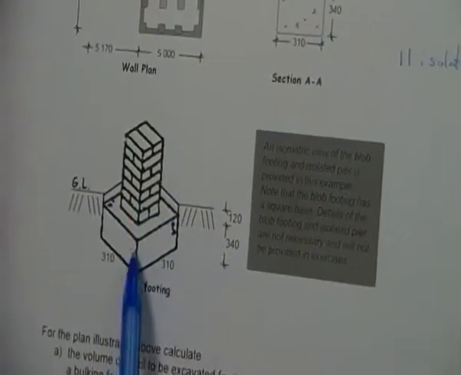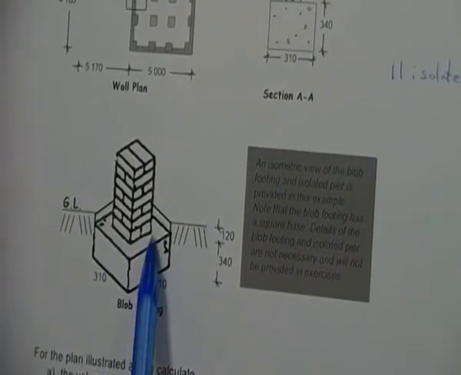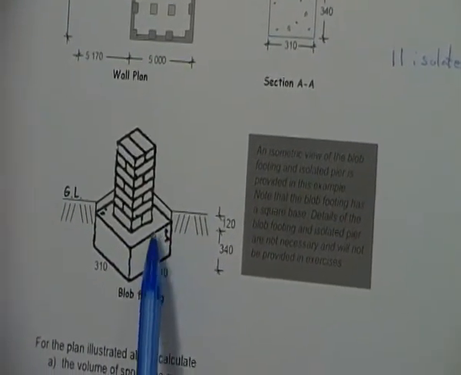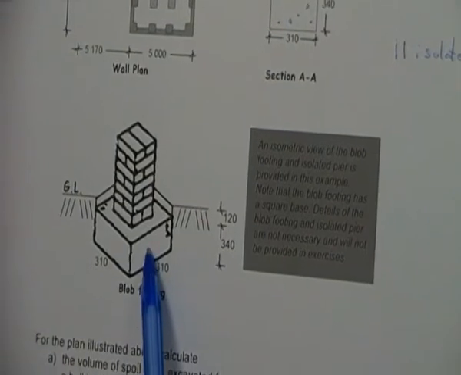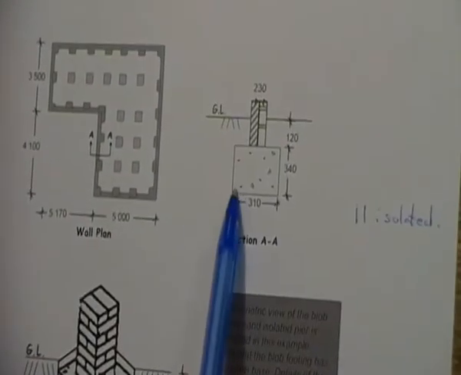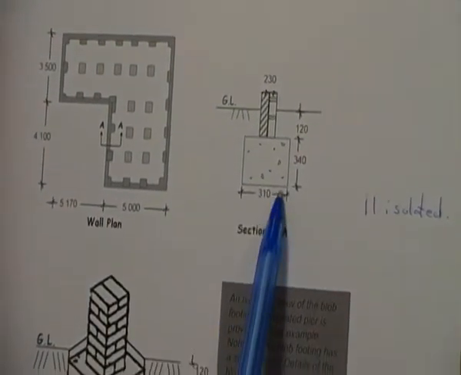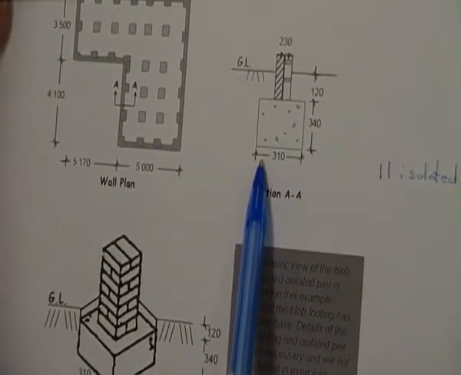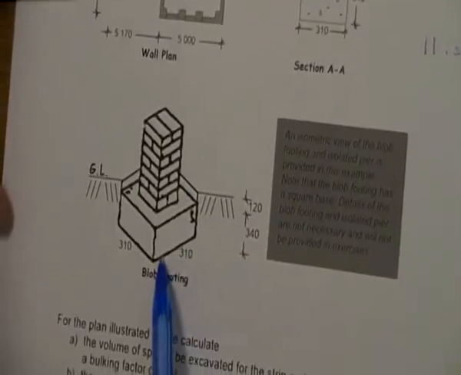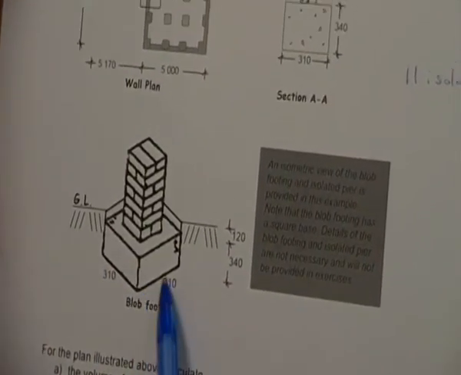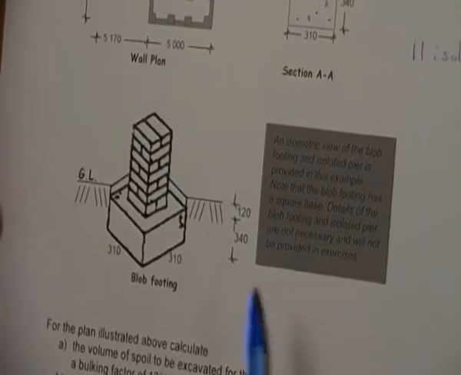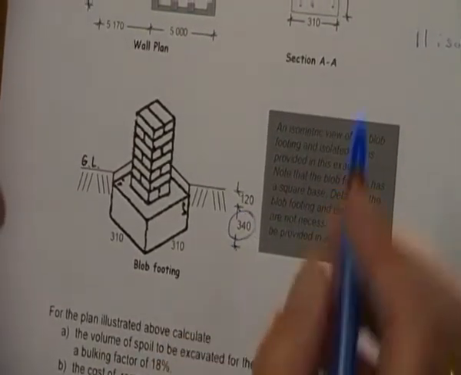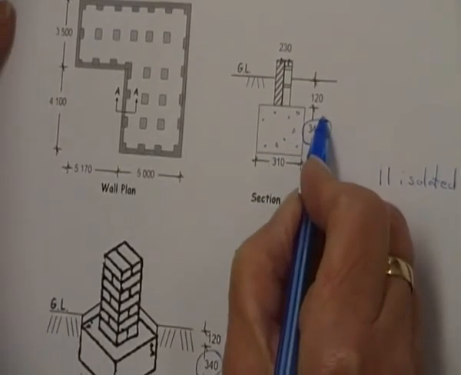Now those isolated piers have to sit on a footing. They can't just sit on the ground. And the footing goes off our dimensions here. So we've got our strip footing that goes all the way round as being 310 wide. So our blob footing is going to have a square base, 310 by 310, and the depth is 340. That 340 comes off here.